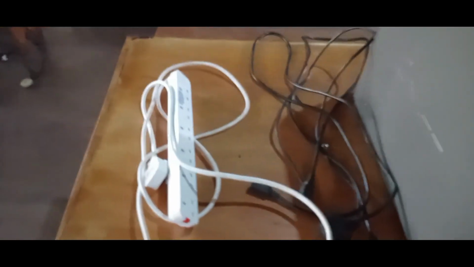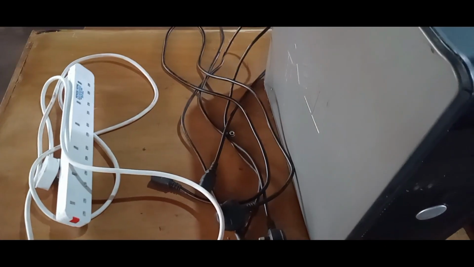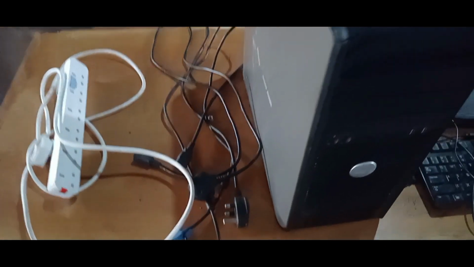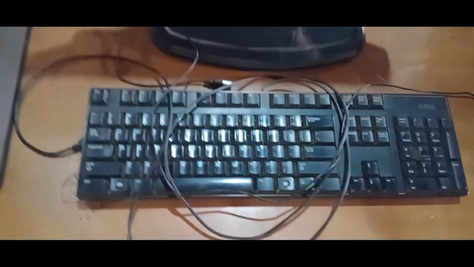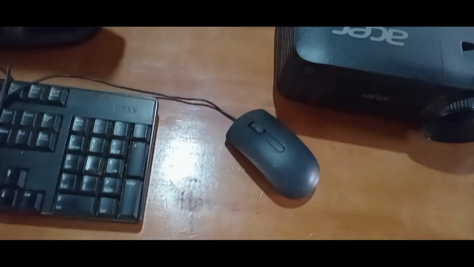That is the extension cable, the power cables, the system unit, the keyboard, the monitor, and also the mouse.